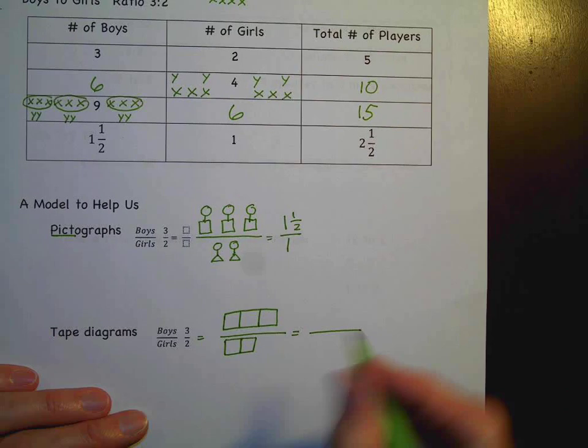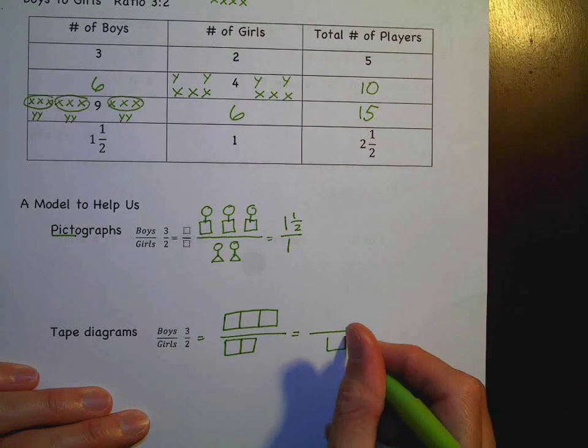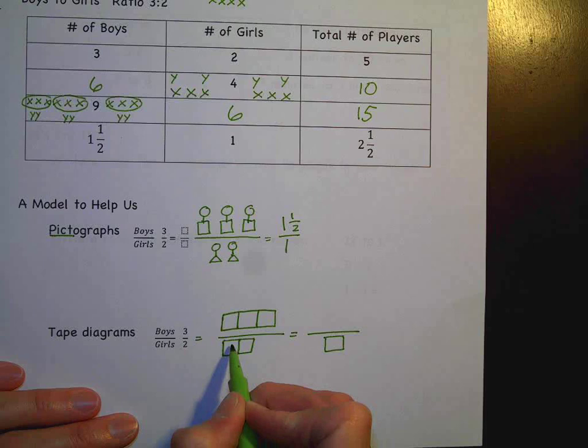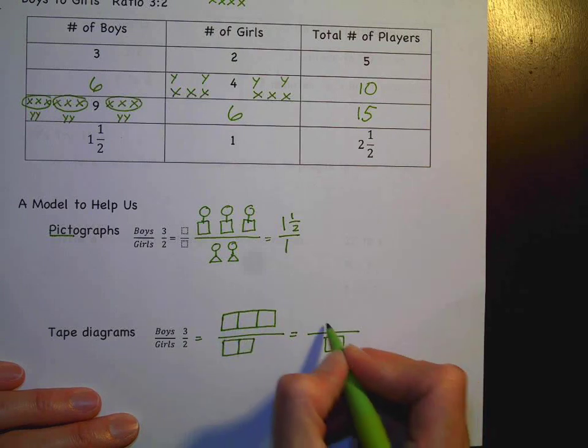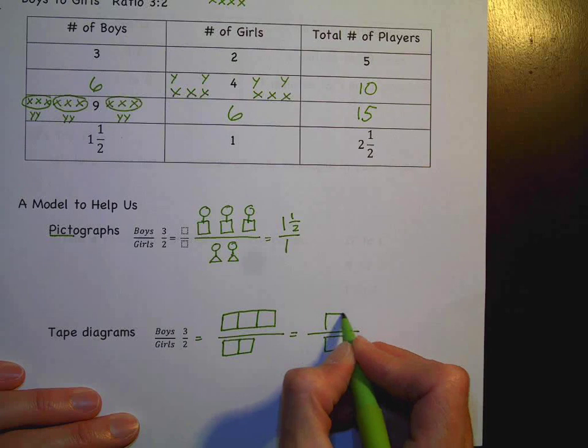Well, if we want to use a tape diagram to figure out what it would be for 1 piece of tape, right, then we would know that this one gets this full piece, this one gets this full piece, and then we have to cut it in half to be equal.